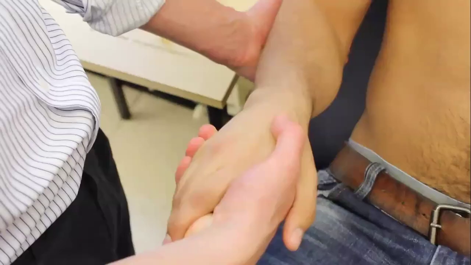I am assessing the power and the tone of the hand. Right hand, I'm shaking hands. The tone is okay, normal. Now, talk to the actor. What is the instruction? What is your communication?